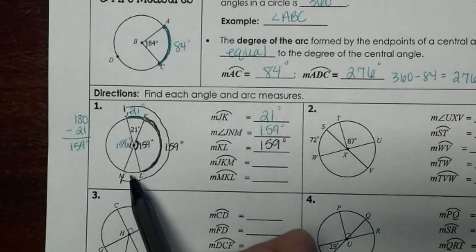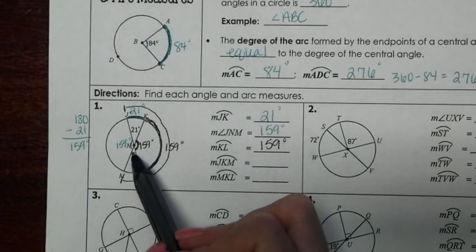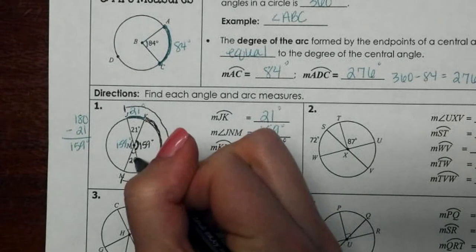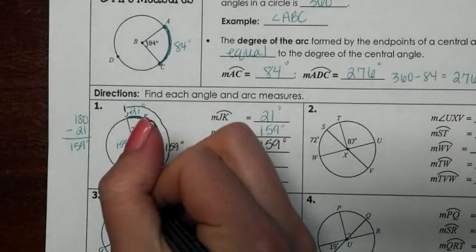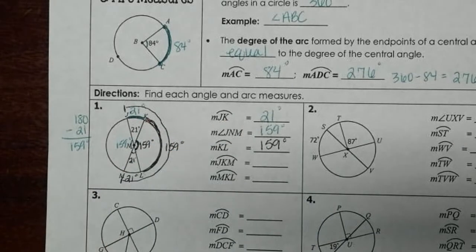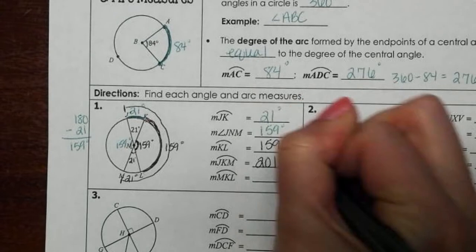Now, this arc here is congruent to this angle, and I have a vertical angle here. So I know that these two angles are both 21 degrees. That means this arc is as well. So let's add up 21, 21, and 159. If I add all of those together, I should get 201 degrees.